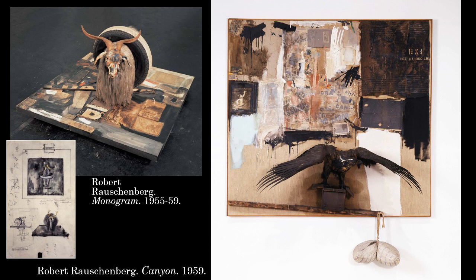The work on the right is Canyon from 1959. It features an array of family photos, public images, like the one of the Statue of Liberty. It also includes pieces of political posters and various other objects, either purchased or found in the trash. So, we also have a taxidermy eagle here, and we have a flattened steel drum that he found in the trash up in the upper right corner.